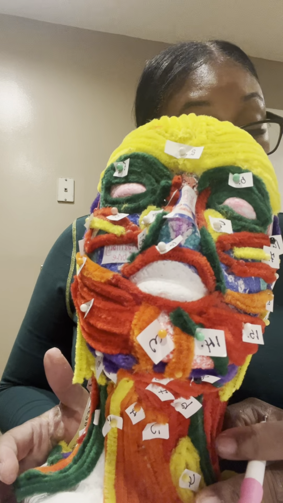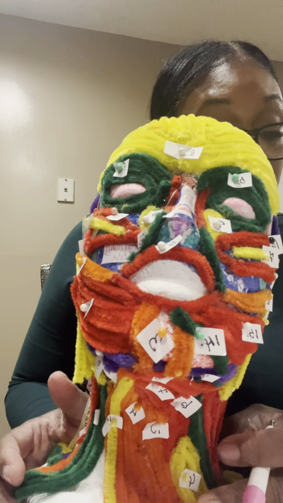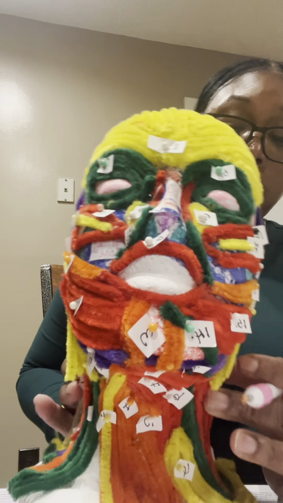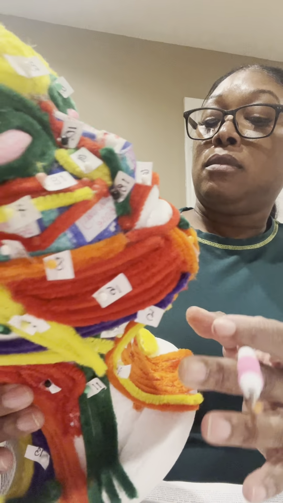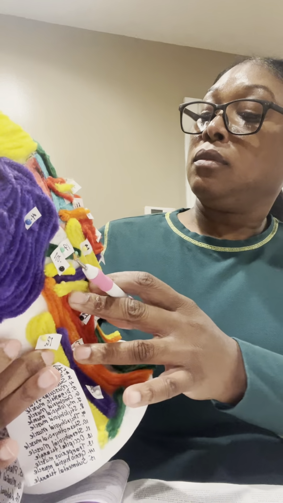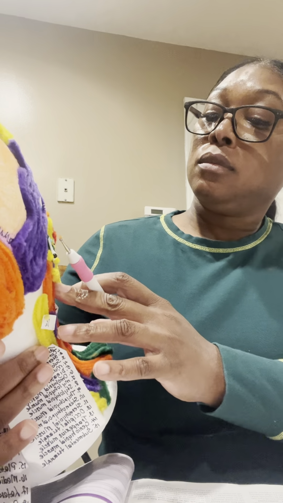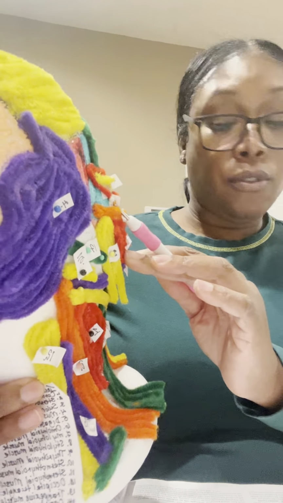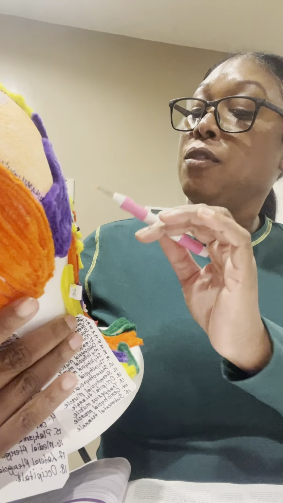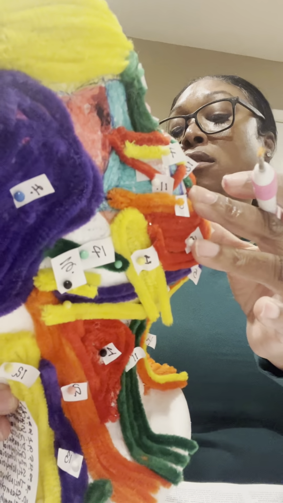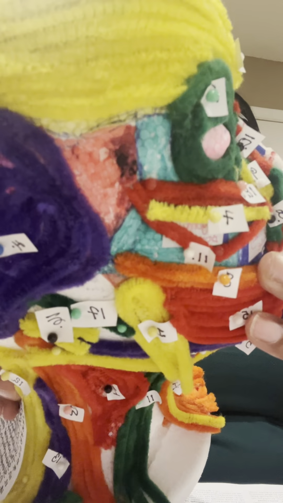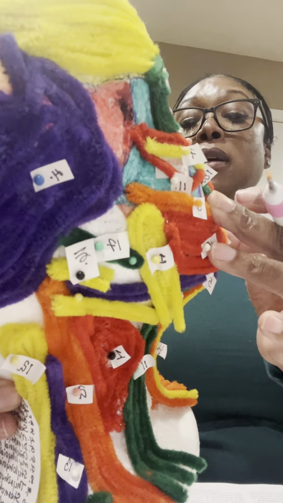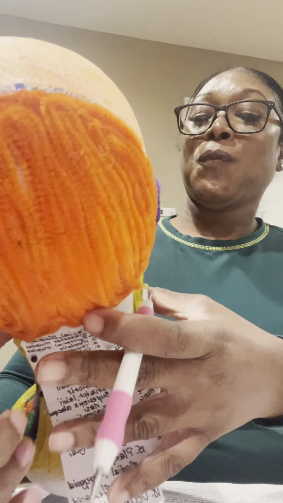Now, my next muscle is the levator anguli oris muscle.